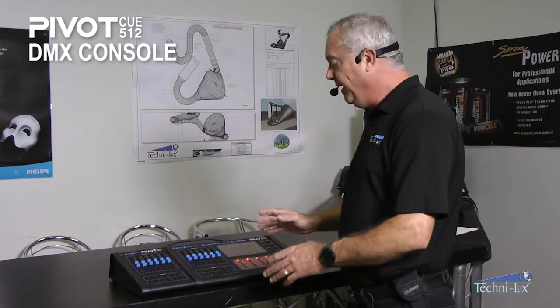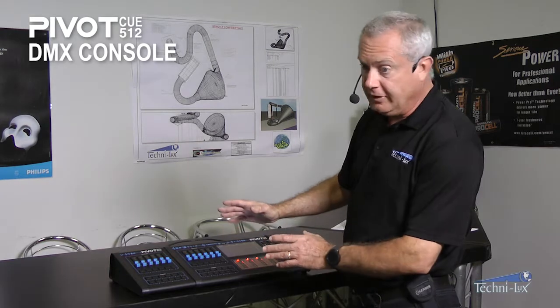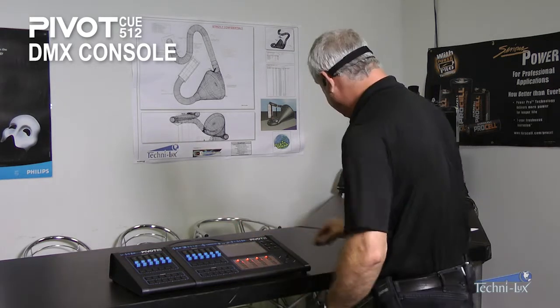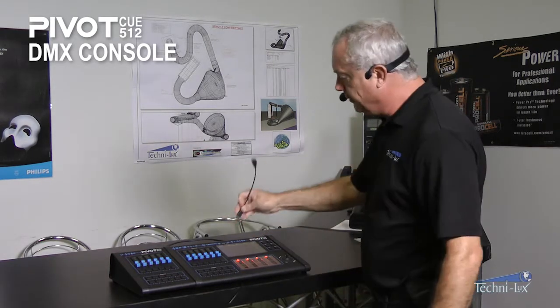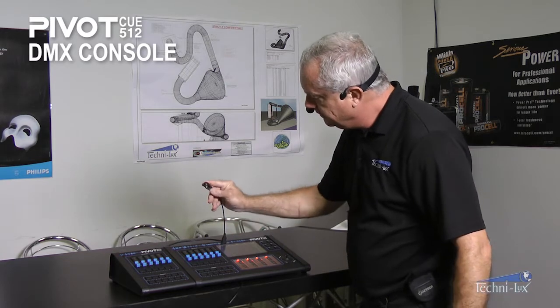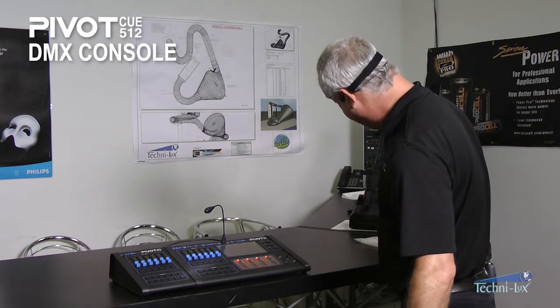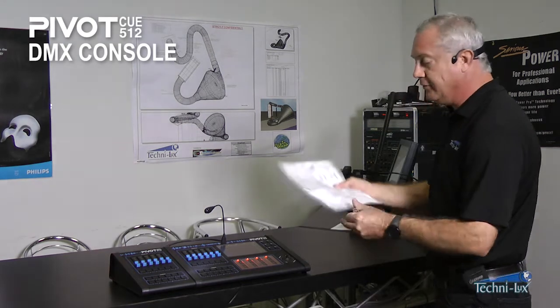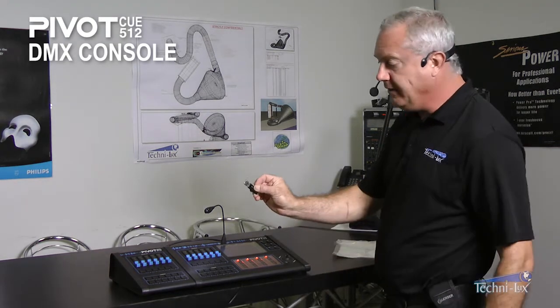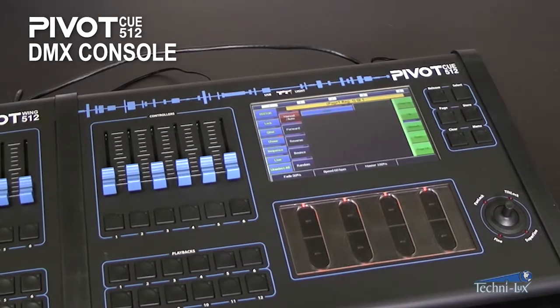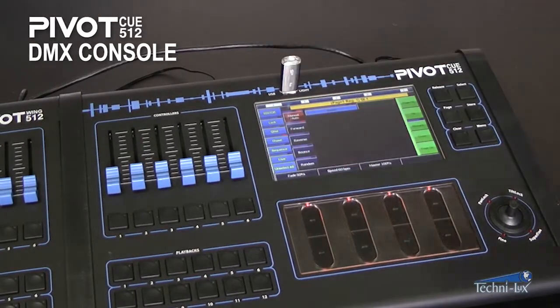When you get your Pivot, it's going to come with the controller itself, of course, wall wart to plug it in, a really nice little USB light. Oh, look at that. Real nice for programming in the dark. That's where you want to be with your lights. We'll even include a quick start guide and a USB stick. Now, the nice thing about the USB stick is this can go right where the light was.